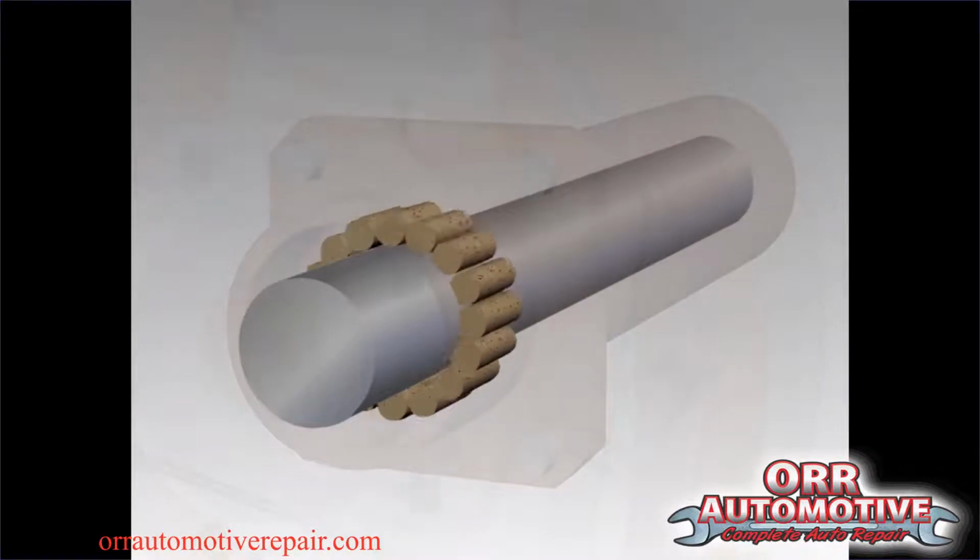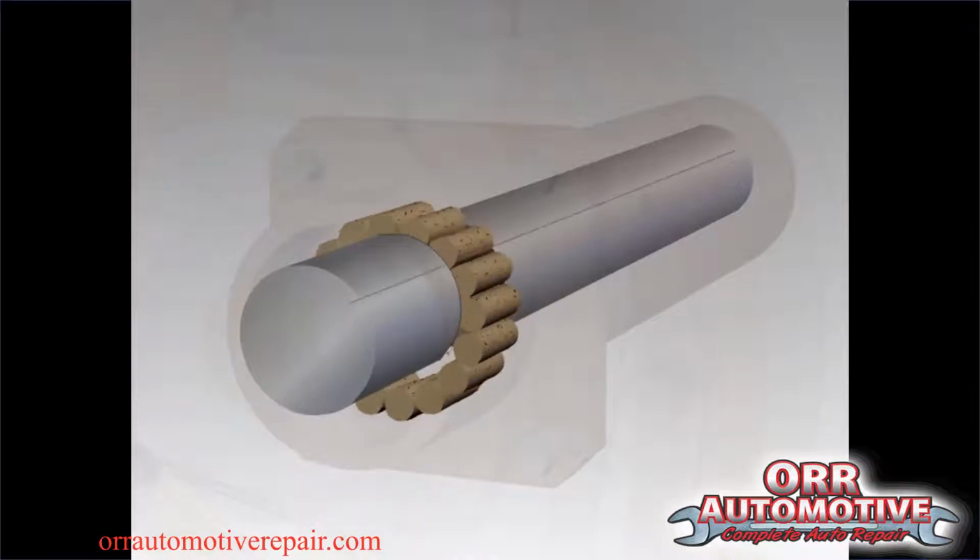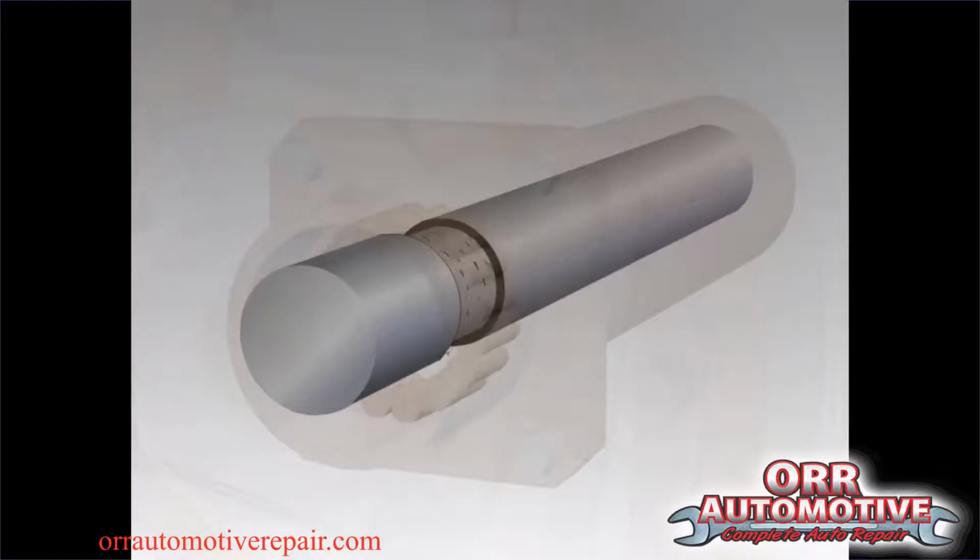Axle bearings are usually accessed by removing the brake drum and the axle, then removing the axle bearing seal. If the surface of the axle has become worn due to the worn bearing, both the axle and bearing will require replacement.